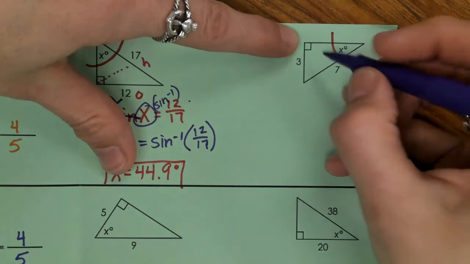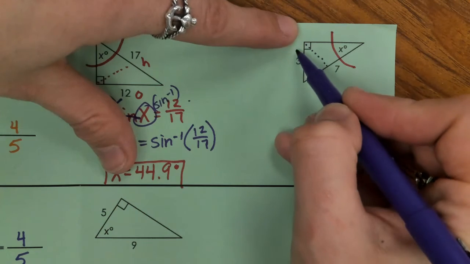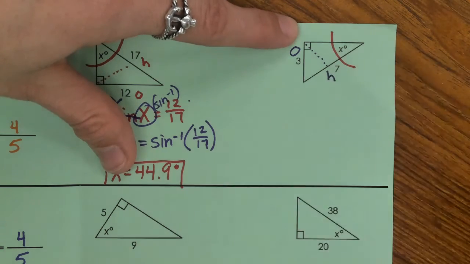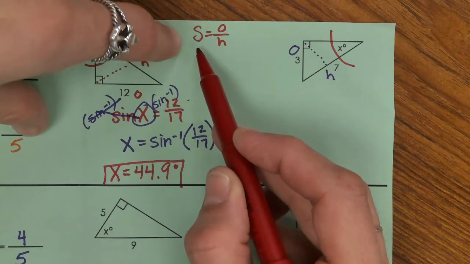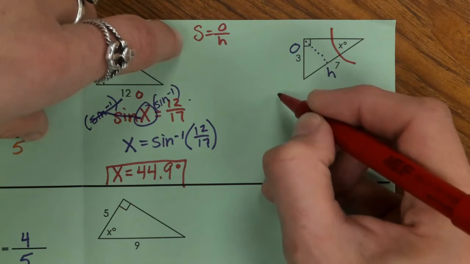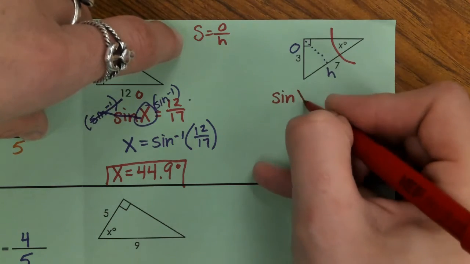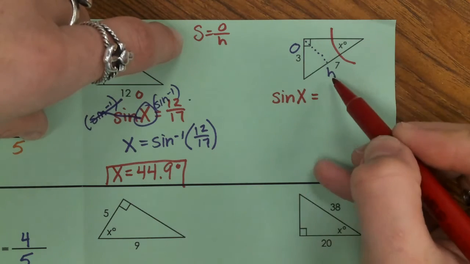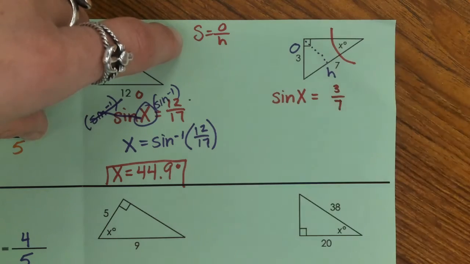Step 2, we need to locate our sides. Okay, here I see that I'm using my opposite, and I'm using across the 90-degree angle my hypotenuse. Again, knowing that opposite and hypotenuse go with S for sine. So we're going to set up sine of my reference angle, which is the unknown, is going to be equal to opposite over hypotenuse. So we have the 3 over the 7.